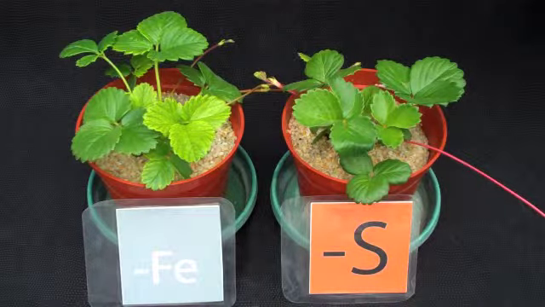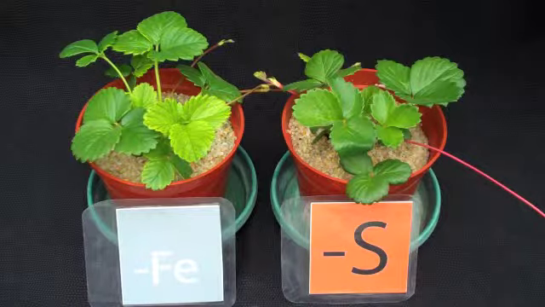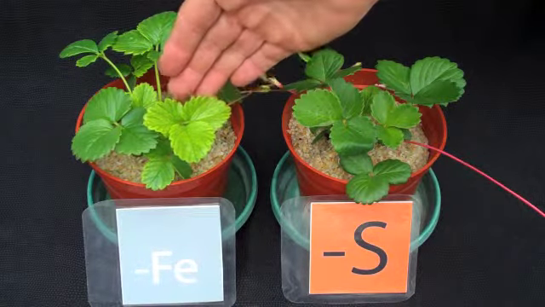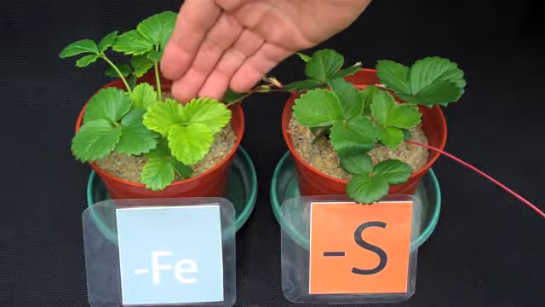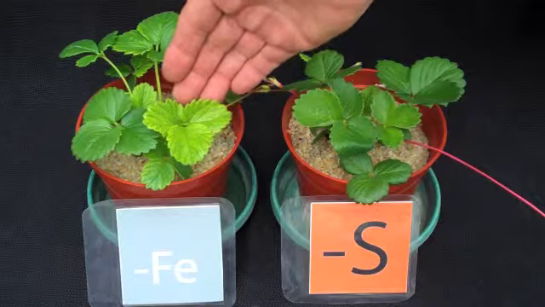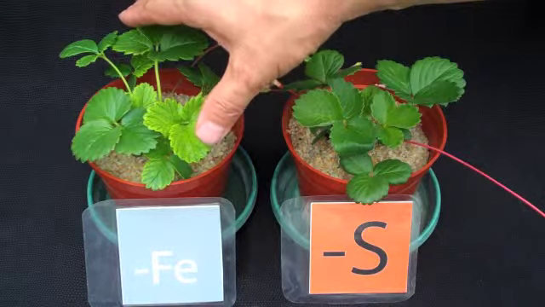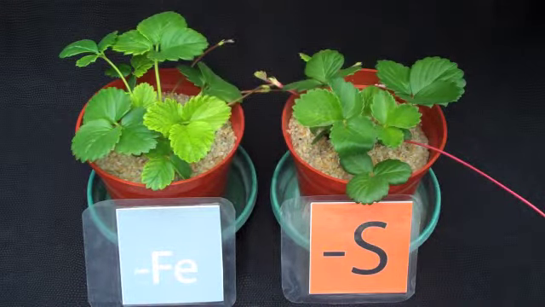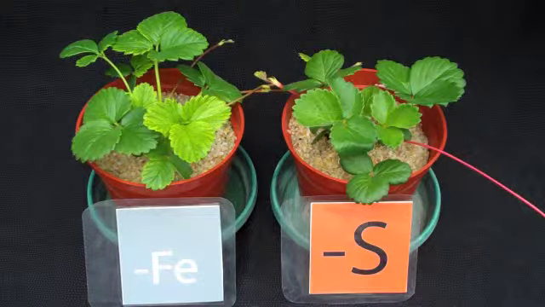When one looks at discoloration or yellowing at the top part of the foliage, there are two primary problems that typically occur. The most common one is the interveinal, that is, yellowing between the veins that occurs when iron is deficient. This is the most typical symptomology you would see in field production of strawberries.